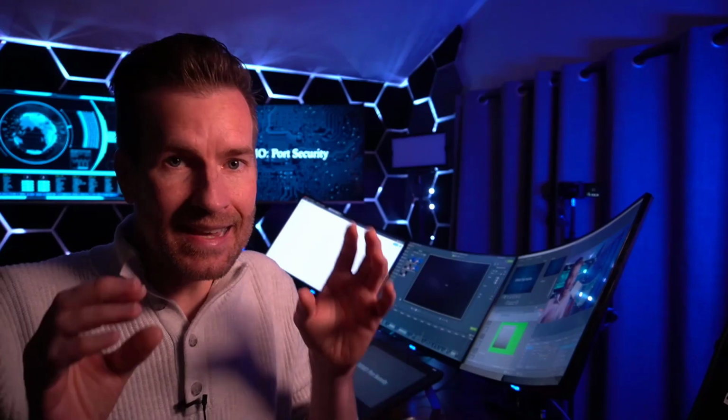Hey Techno Studs, now that we've learned about port security and how it can mitigate against some different types of attacks, let's learn how to configure port security on our different ports.